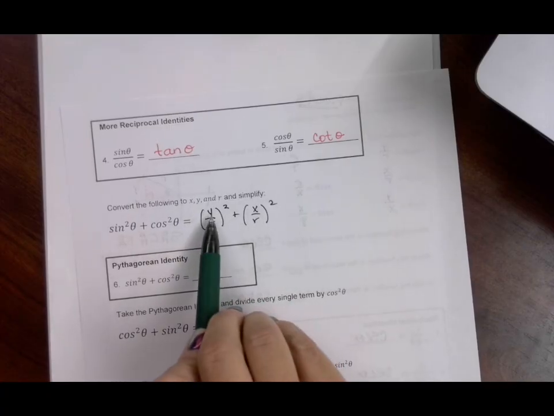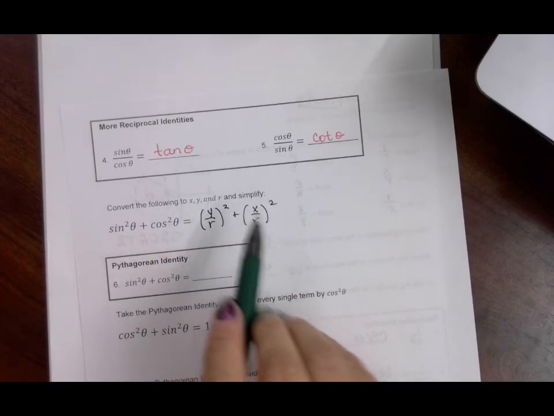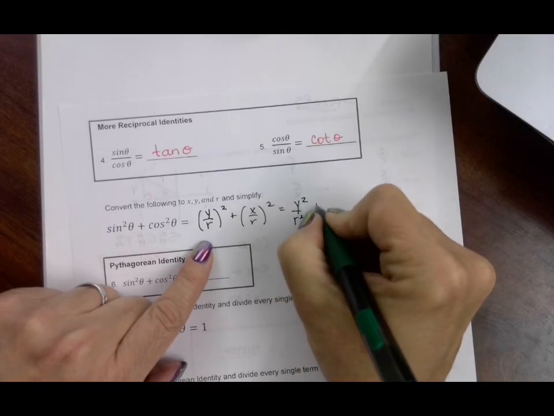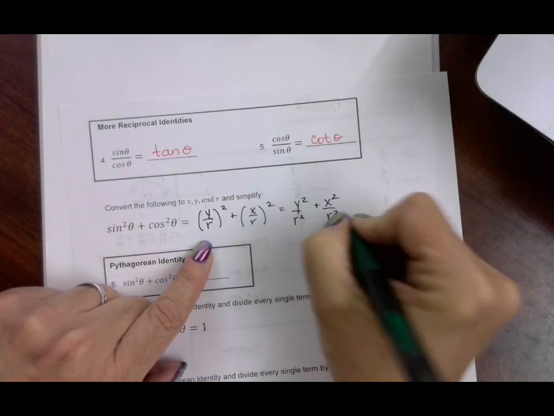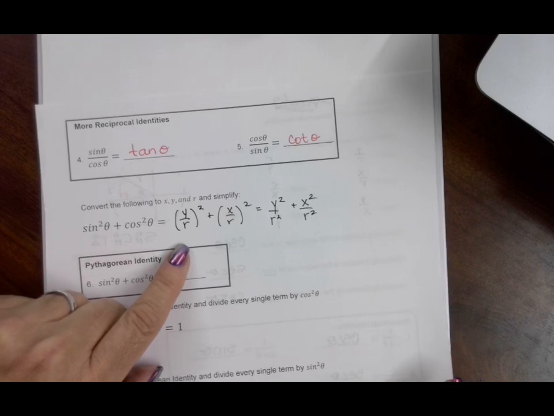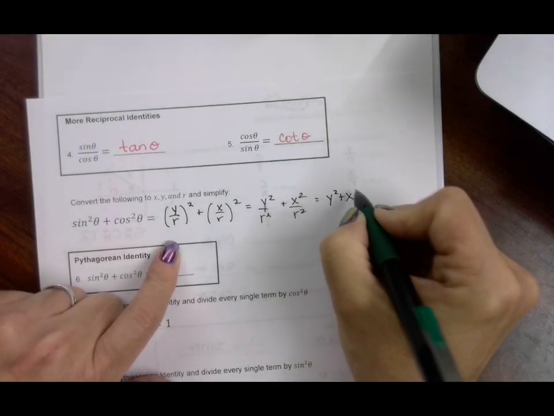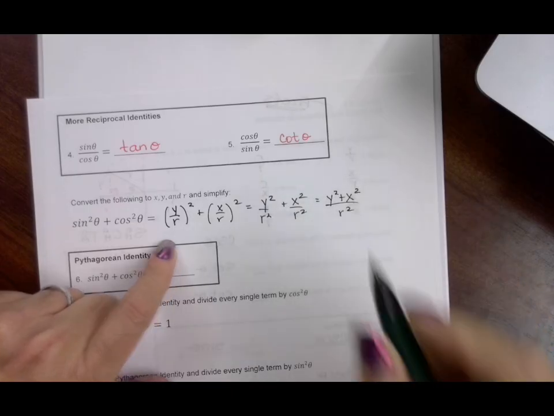When I do the math on this, I have y squared over r squared plus x squared over r squared. Now if I simplify this out, y squared plus x squared equals r squared.